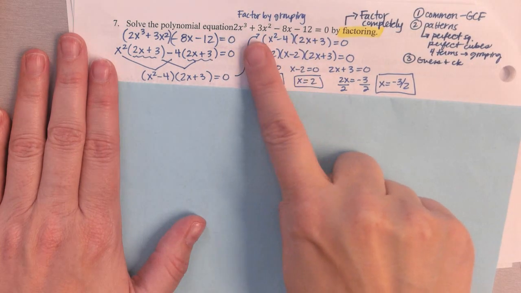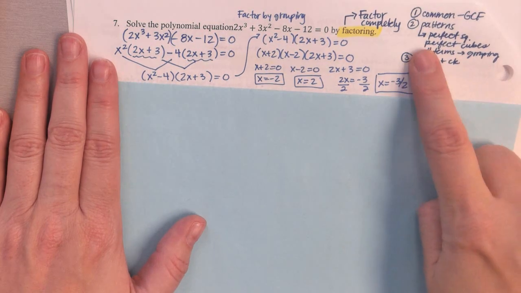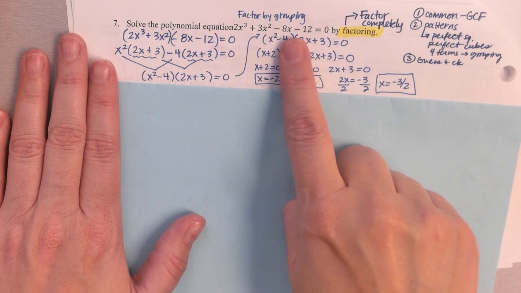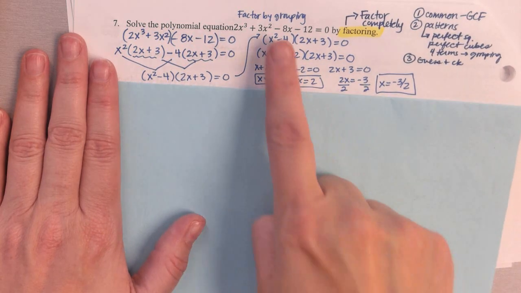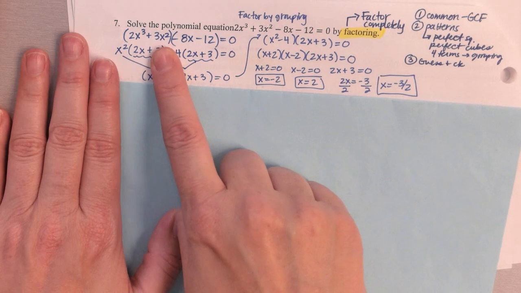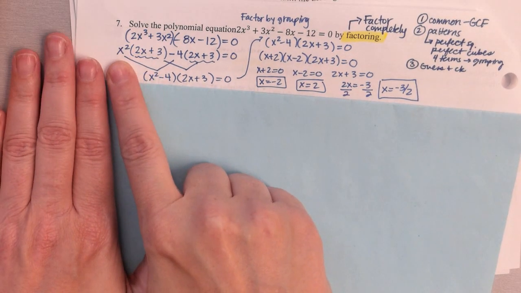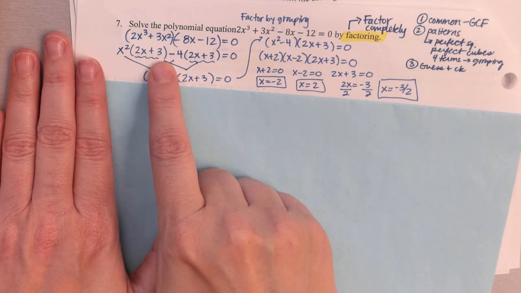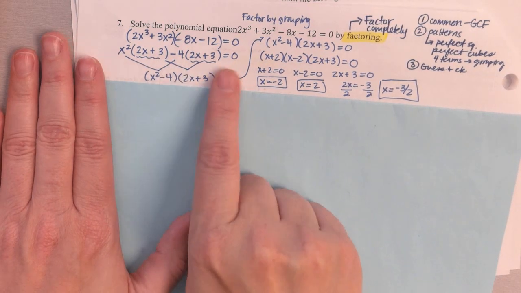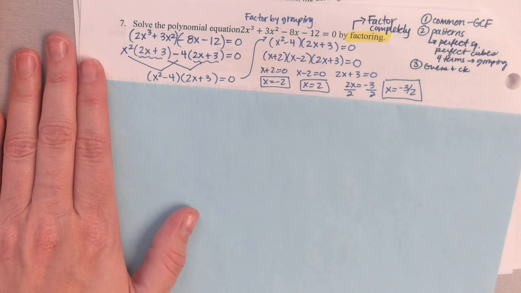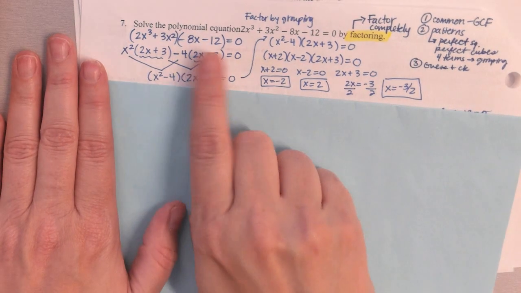If there's anything in common, you can take it out, but also look for special patterns because if you have 4 terms, you have to factor by grouping. So we're going to group the first 2 together, group the second 2 together. We're going to take out the x squared, which leaves us with 2x plus 3. We're going to take out the negative 4, which is 2x plus 3. You cannot factor by grouping if these are not the same.